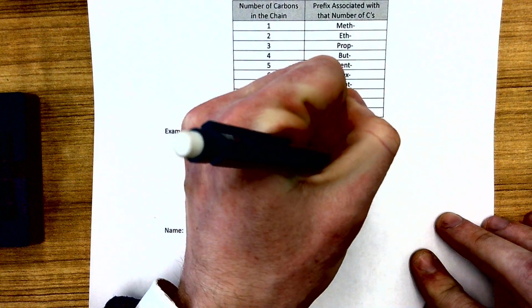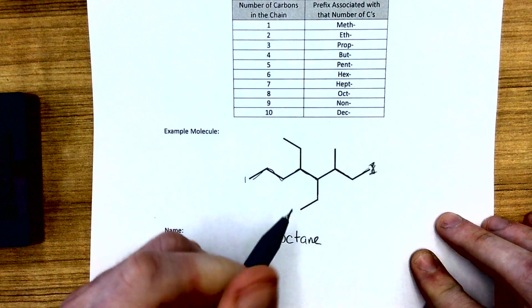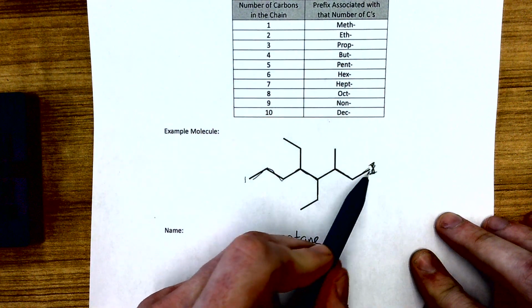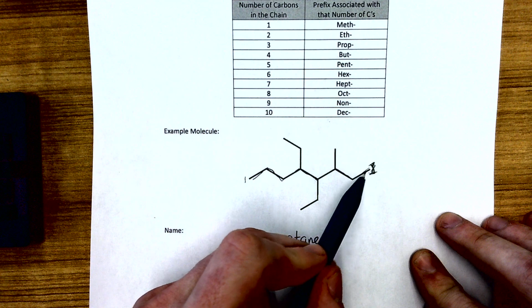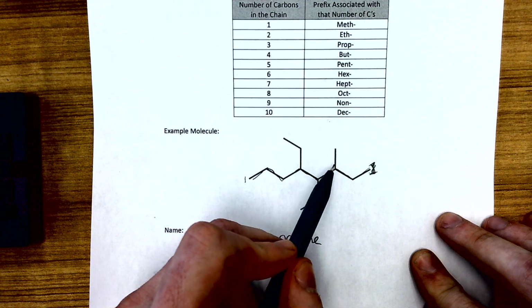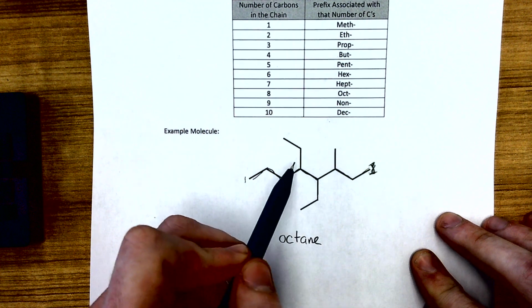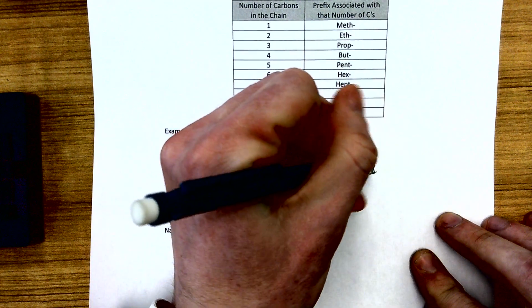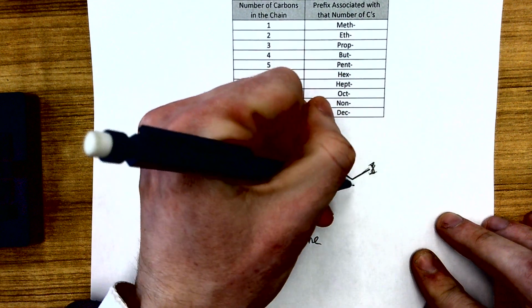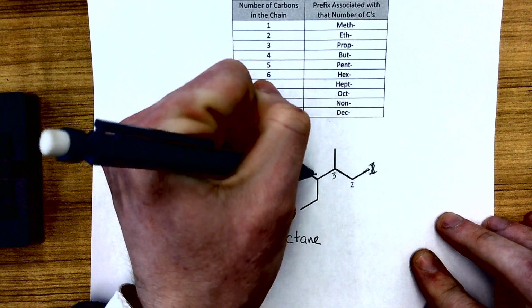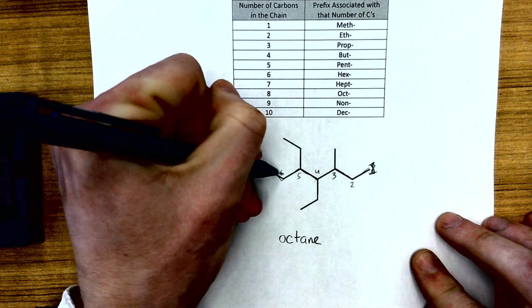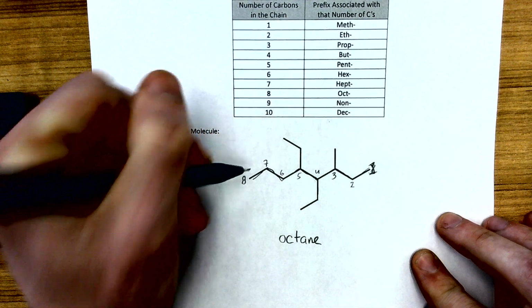If we call this side 1, then the first branch will be coming out of carbon 3, and 3 is lower than 4, which means this is carbon 1. And then we can just number the rest of the backbone.